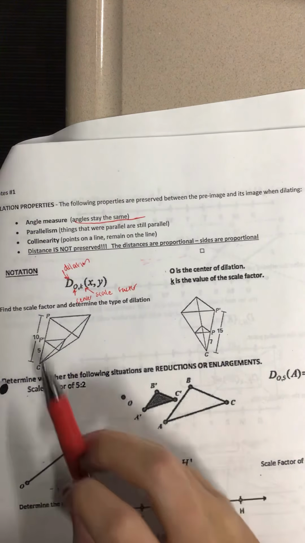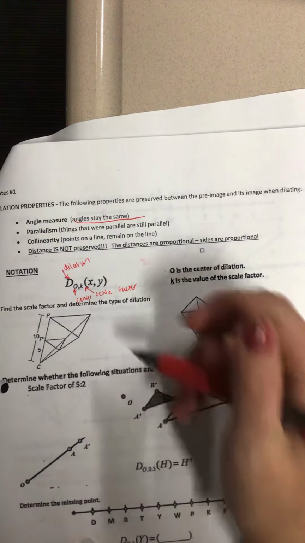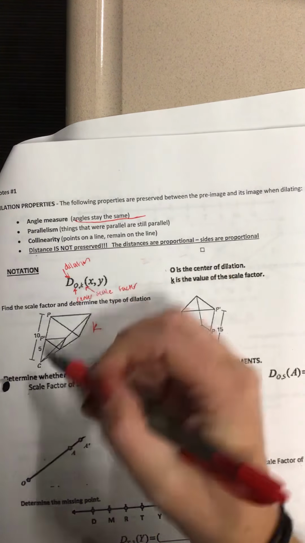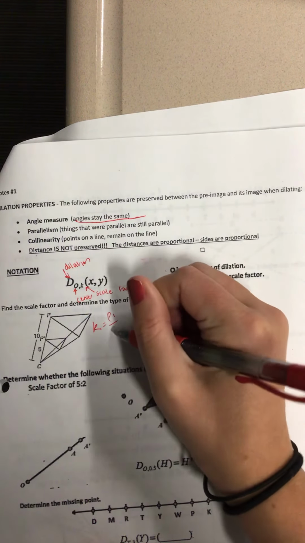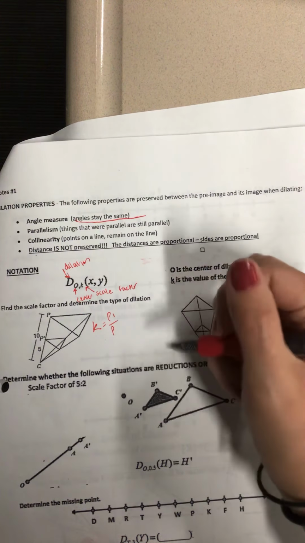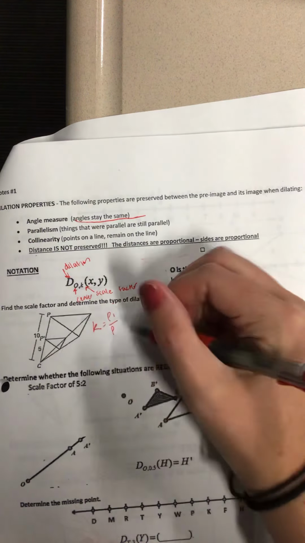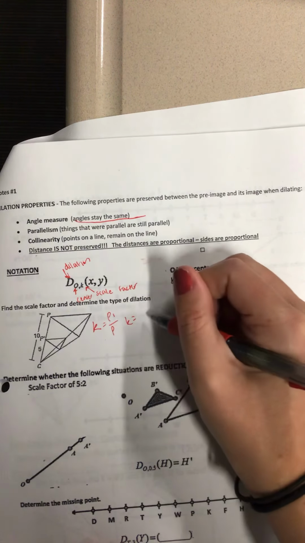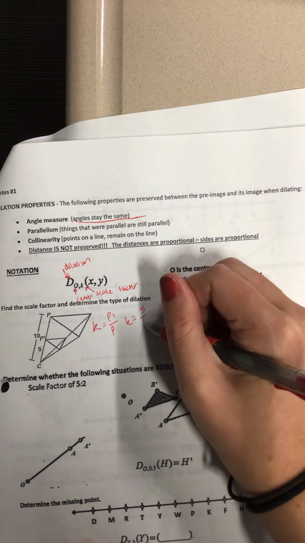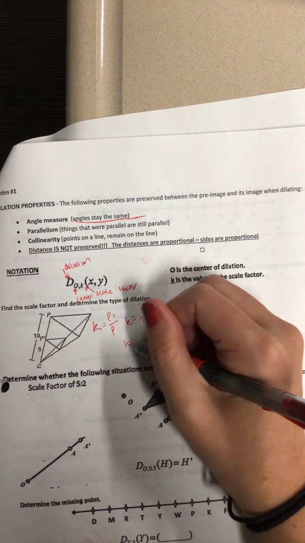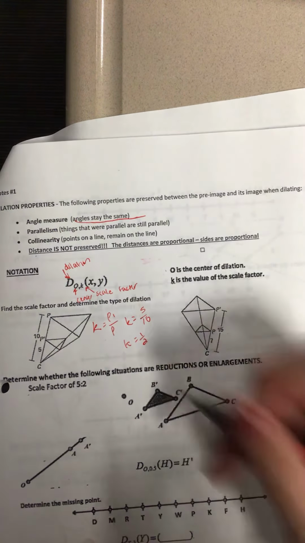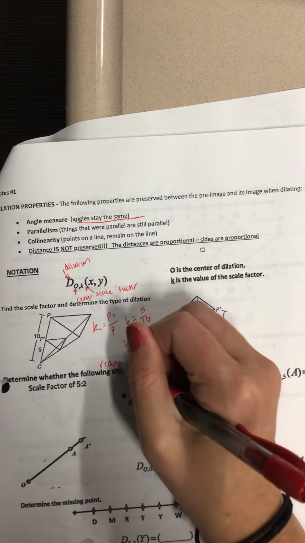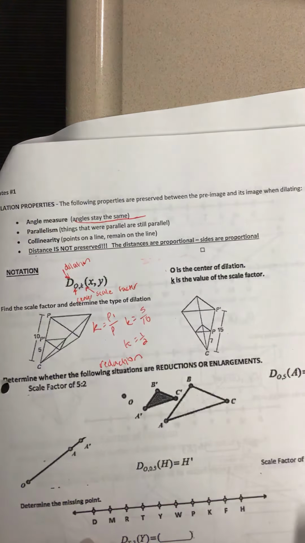So here, if I want to find my scale factor, I do the prime over my pre-image. So C to P prime is 5 over 10, so it gets simplified to 1/2. Is it a reduction or an enlargement? This one would be a reduction because it's under 1.